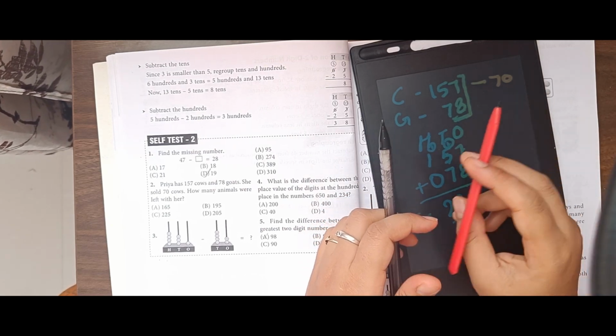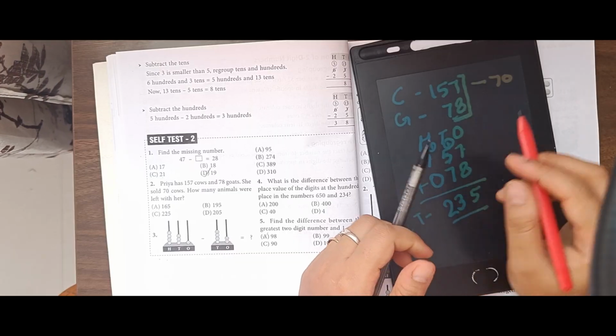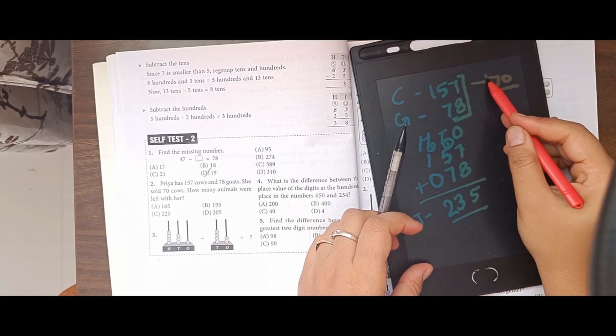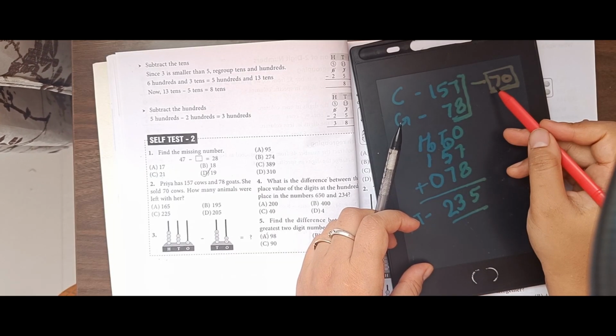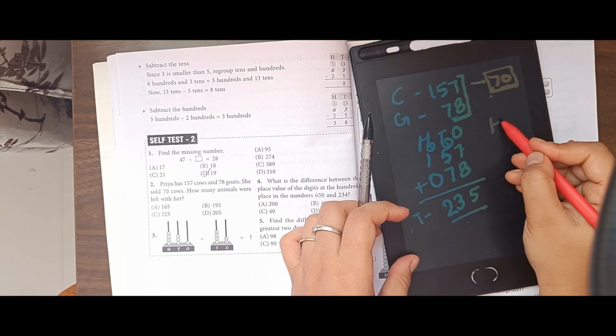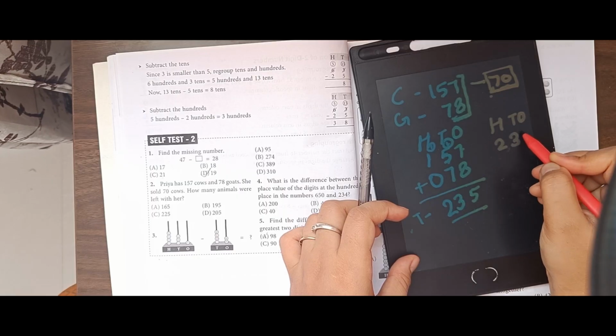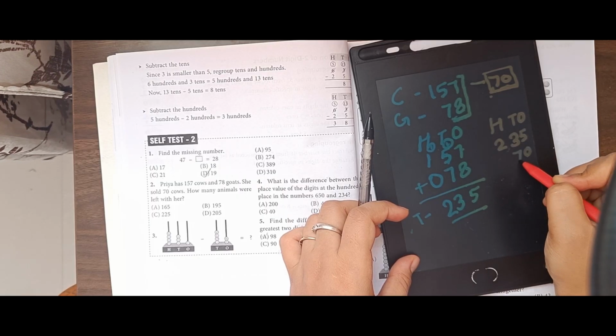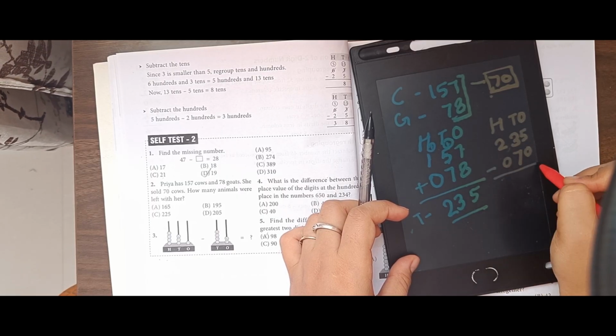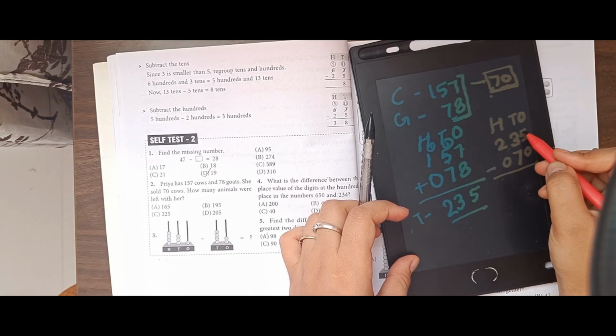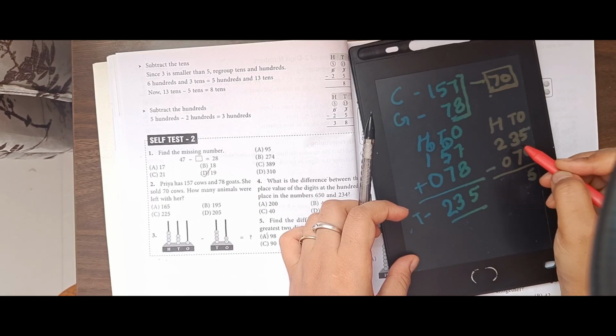Now she sold 70 cows. So sold means that they are not with her. So we need to subtract them. Now again we need to put it into the correct column. Now it's minus, subtract: 5 minus 0, 5.